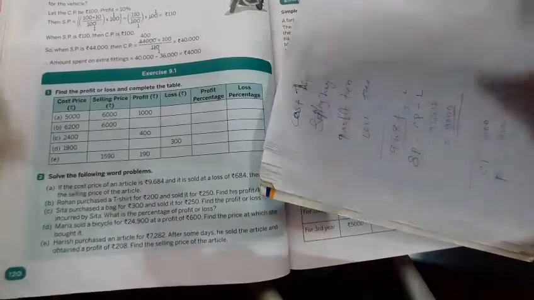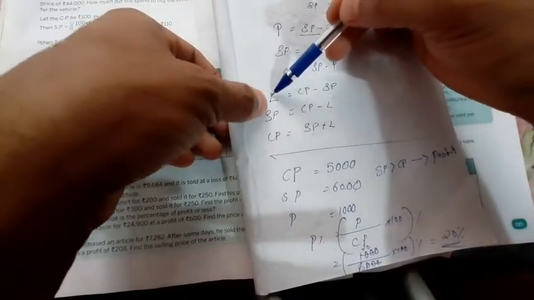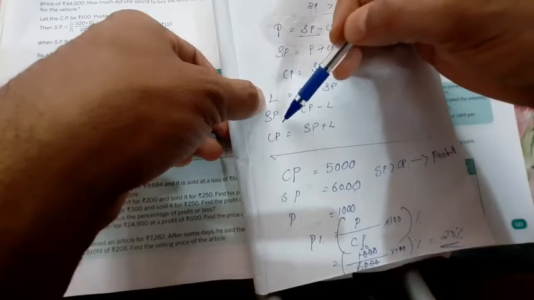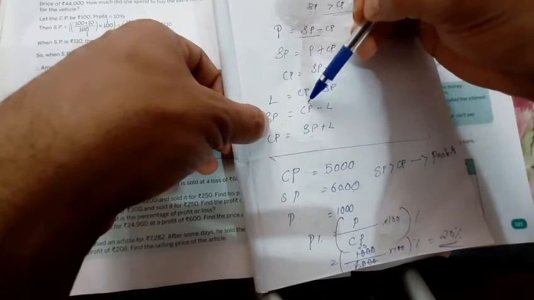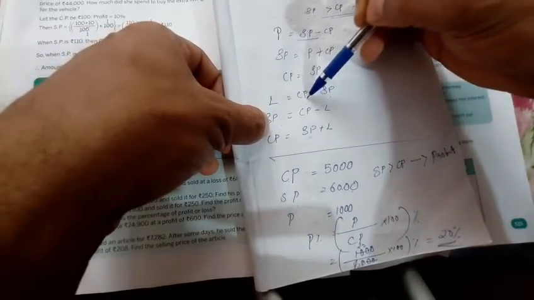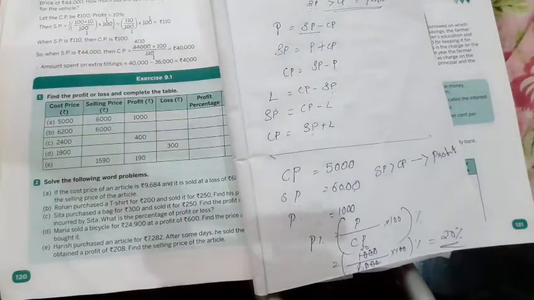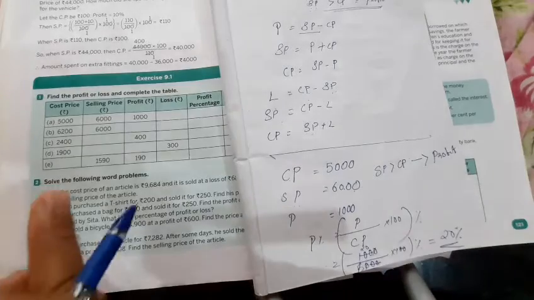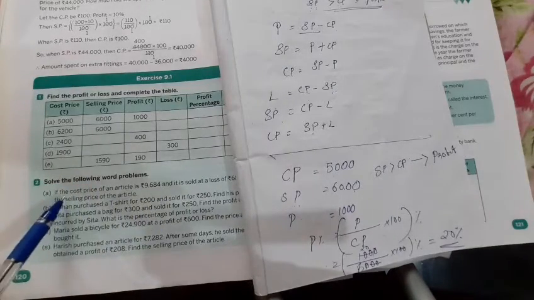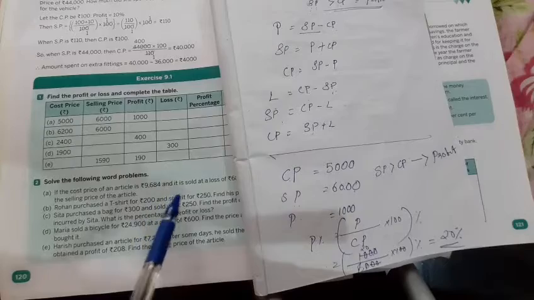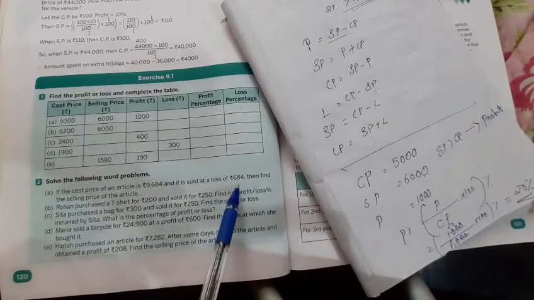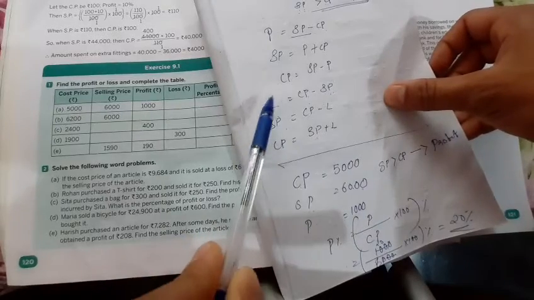We already learned if the transaction comes under loss and you have to find out the selling price, what do you have to do? From the cost price you have to minus the loss. Cost price minus loss, then you can find out the selling price. Understood? According to our question, you can see here, it is loss. So this transaction comes under these three equations for the loss.